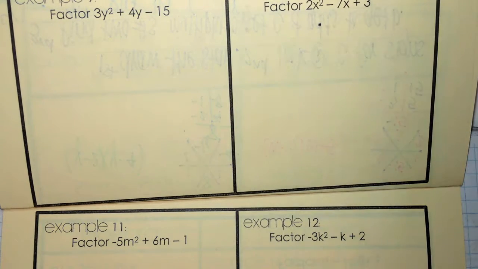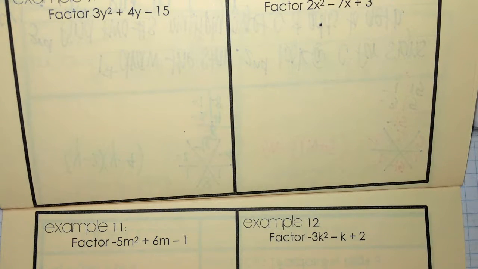Oh, no. It's wrong. It's on the next page. It's on the next page.